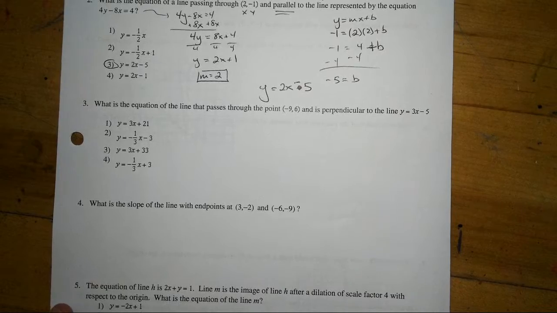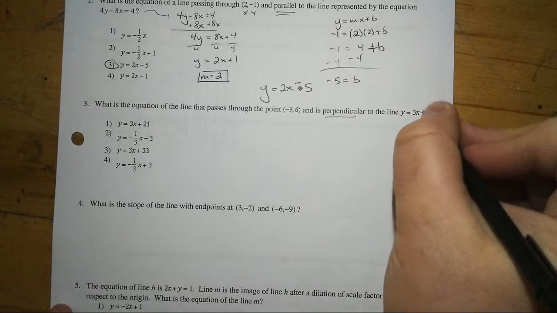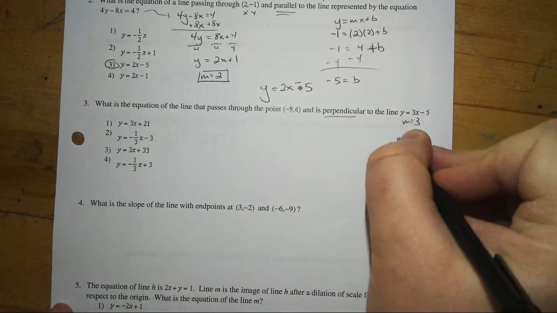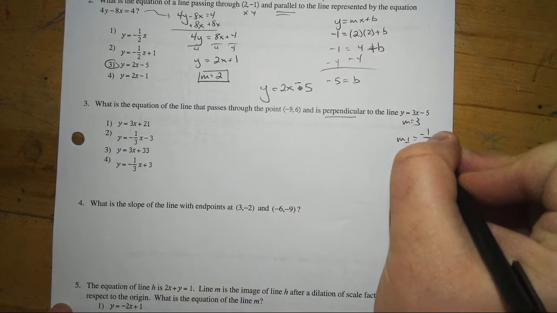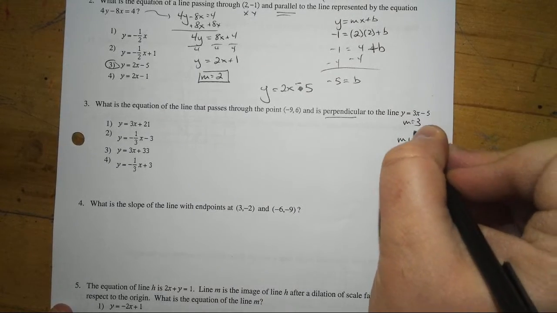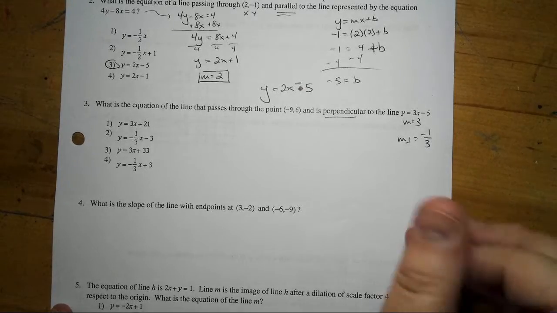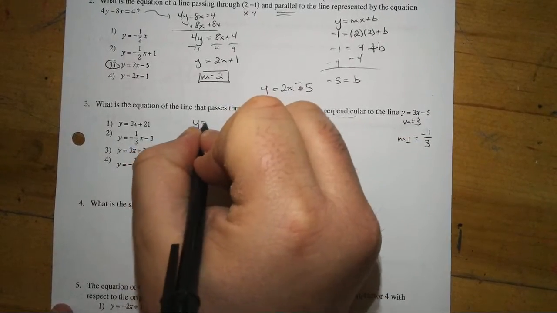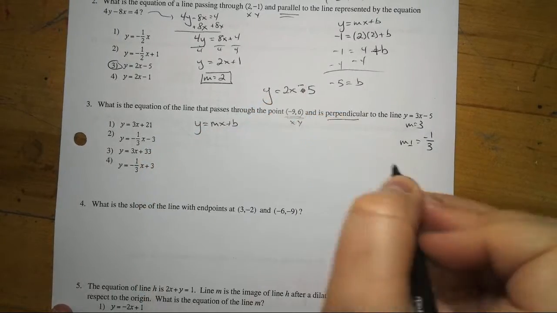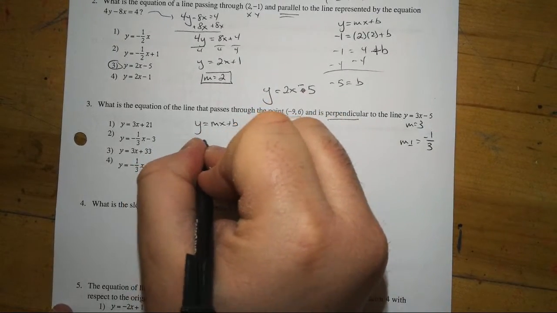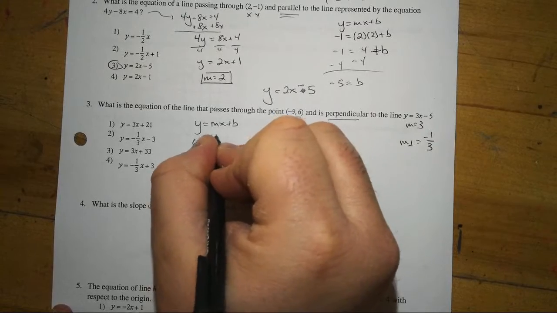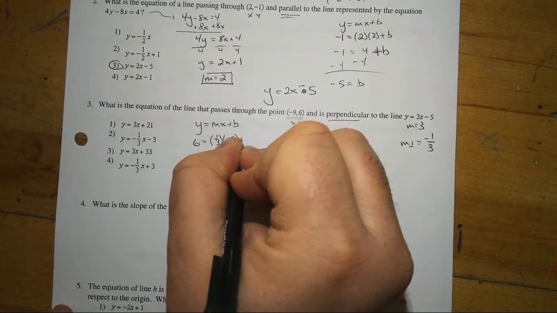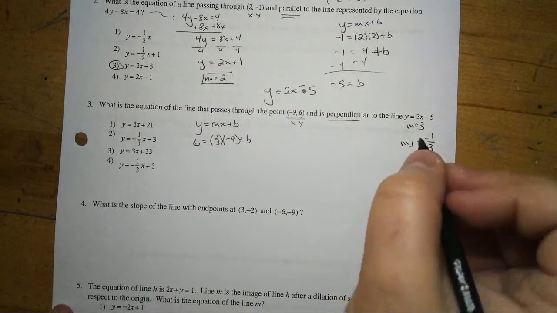Number 3 is the same thing, except here it's perpendicular. So when our slope of this line is 3, our perpendicular slope should be the opposite. So change the sign, make it negative, and reciprocal is going to be 1/3. The same idea. This is going to plug in for x and y into y equals mx plus b. So we get 6 is equal to 1/3 times -9 plus b. Or sorry, -1/3.